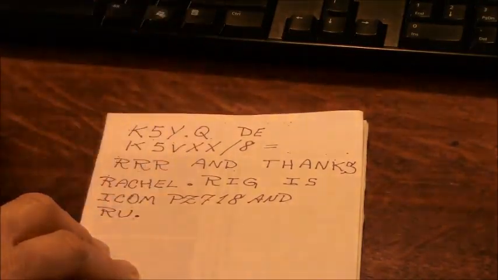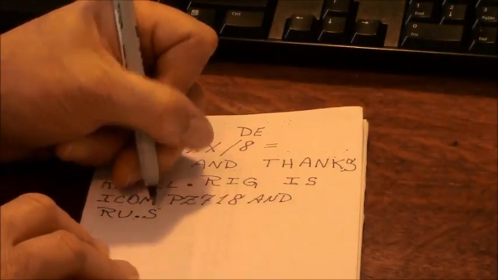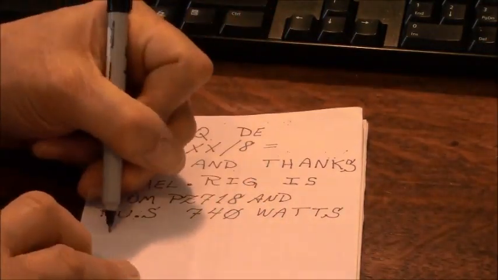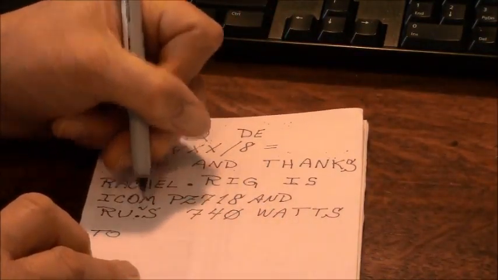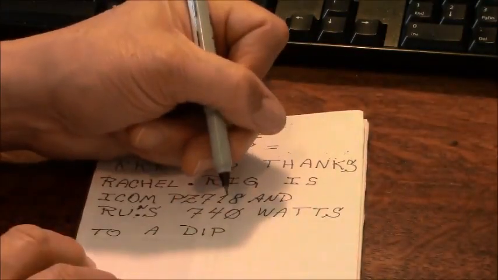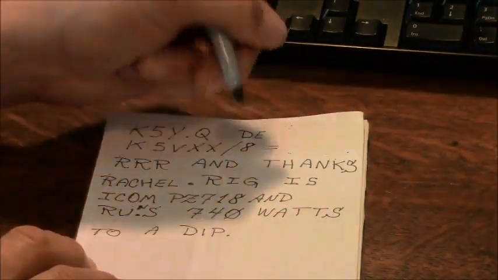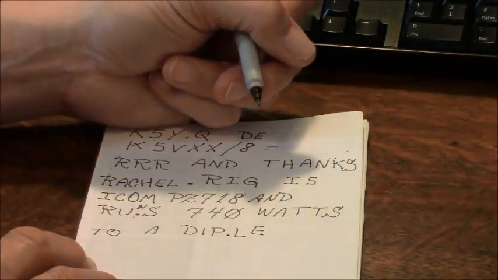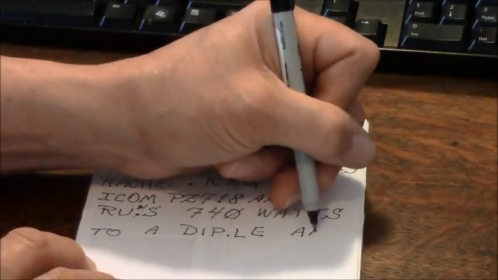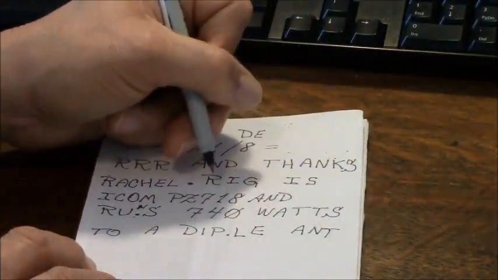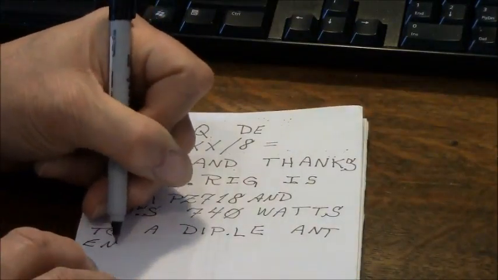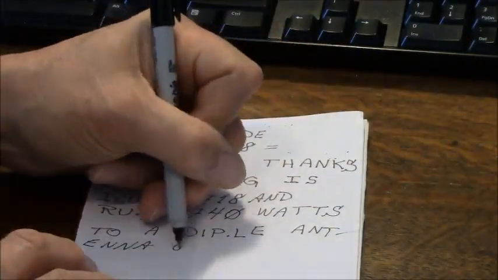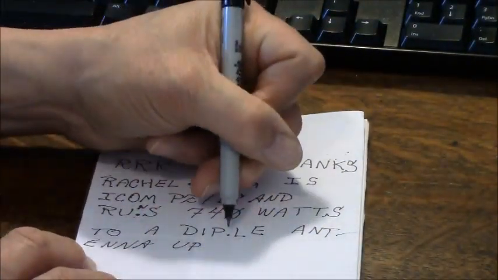Oh, gee, I missed that one. I put a dot. So obviously it runs 740 watts. Oh gee, I missed it. There's a dot. So clearly that was dipole antenna.